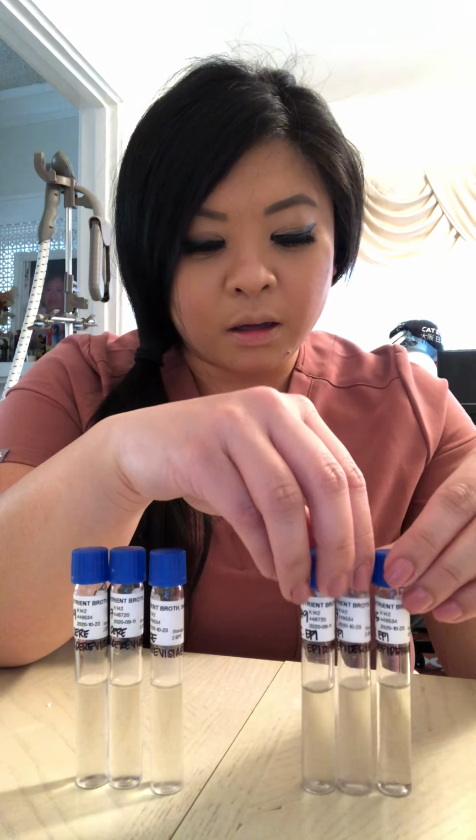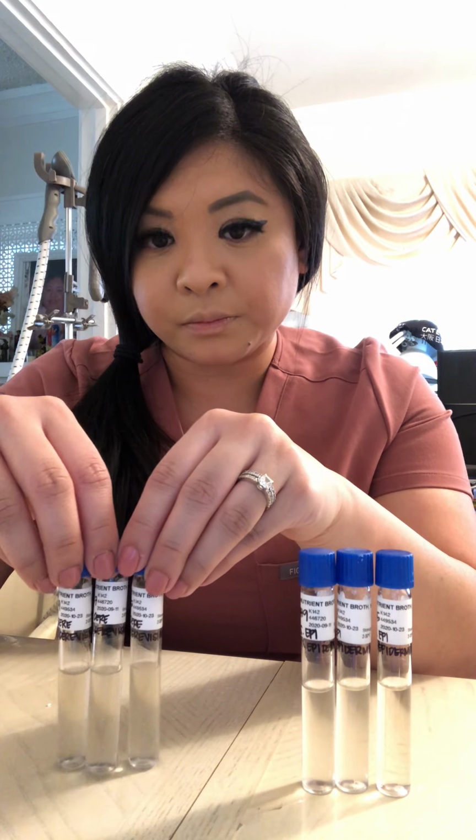So I have my S. epidermidis vials and my S. cerevisiae vials.